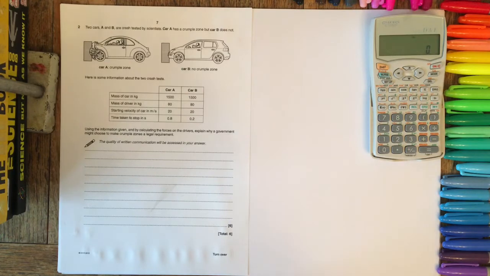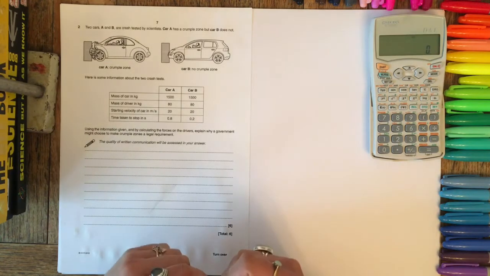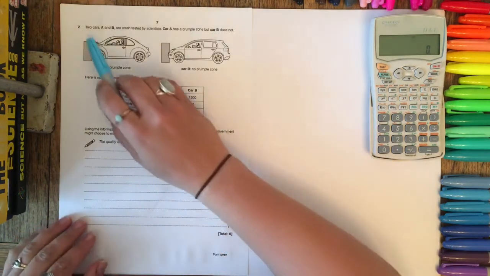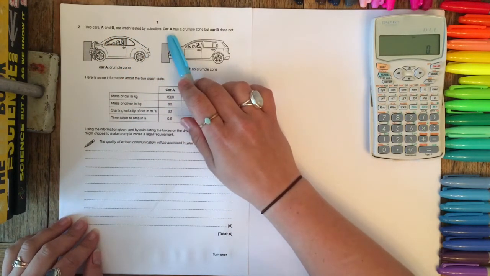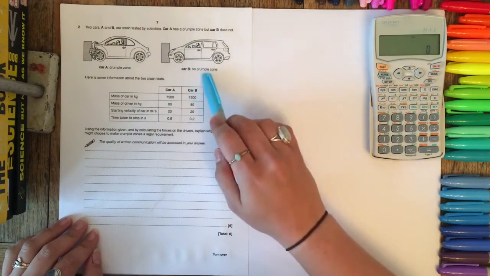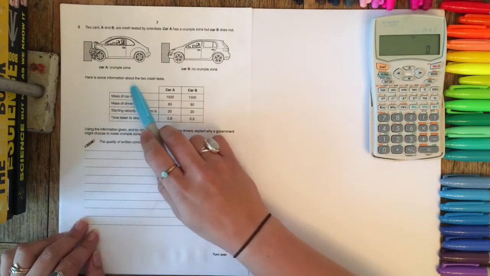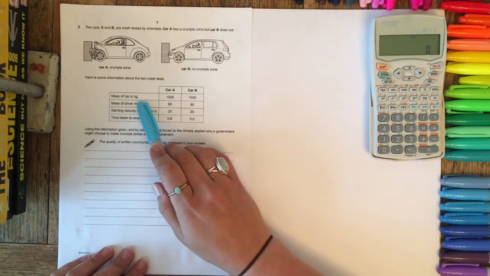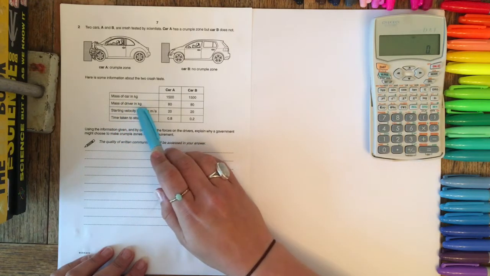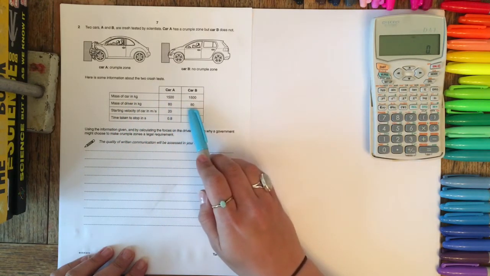So first of all, if we read through the question, two cars A and B are crash tested by scientists. Car A has a crumple zone, but car B does not. Here is some information about the two crash tests. So it then gives us the mass of the car in kilograms, the mass of the driver in kilograms for A and B, and you'll notice that they're the same.